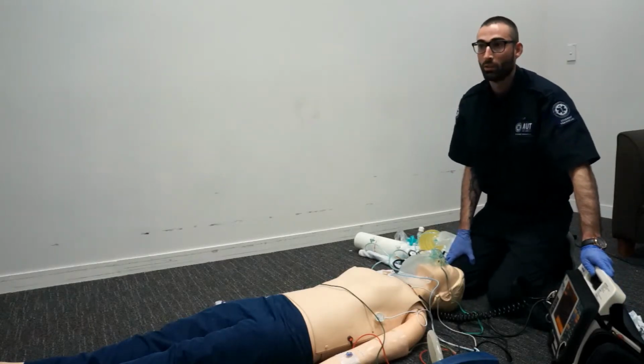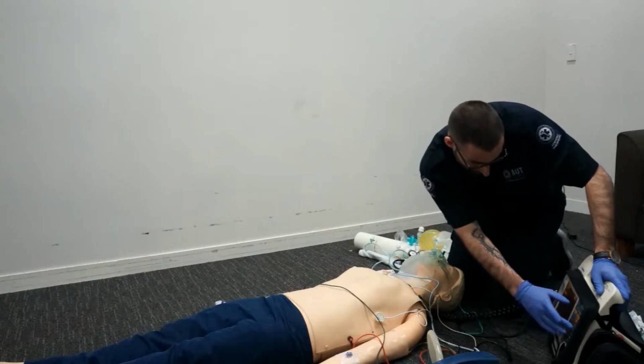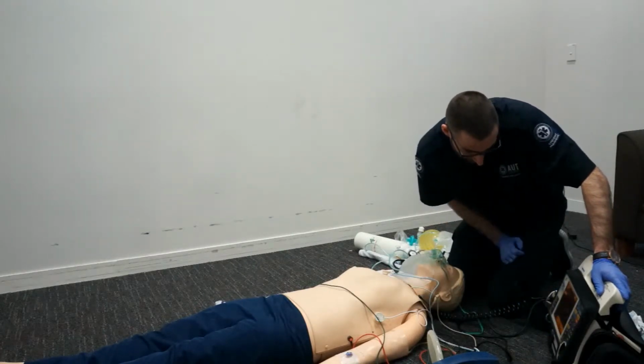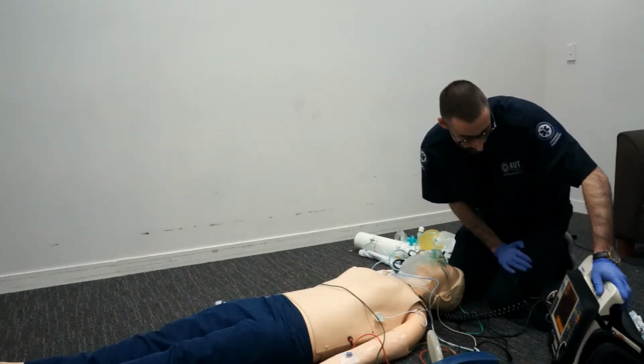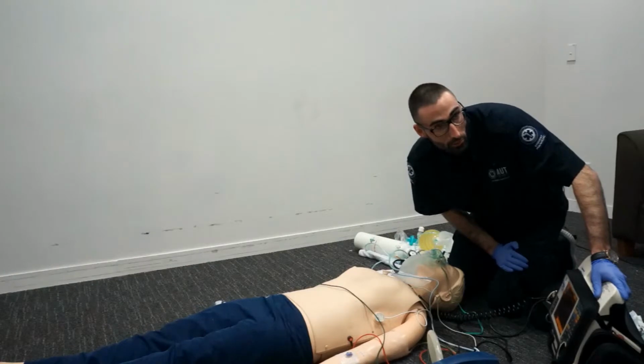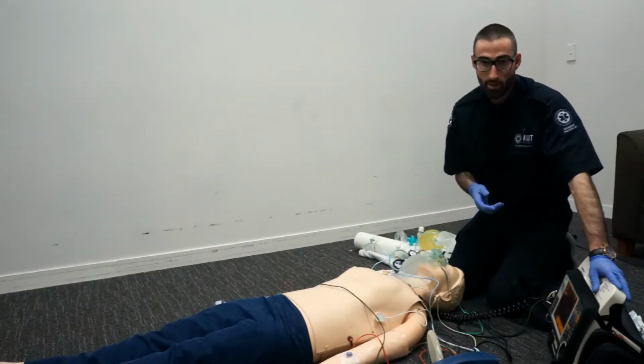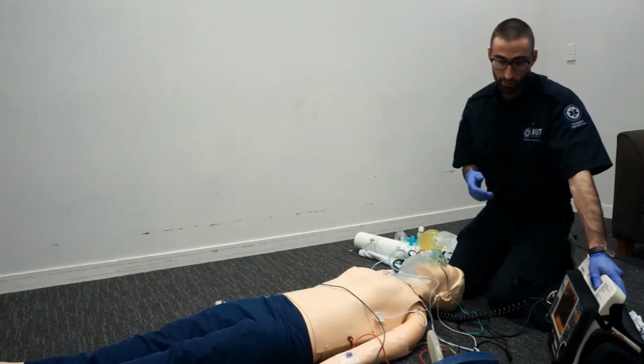Select synchronize mode. Okay, sync. Confirm there is a detection symbol above every QRS complex. Okay, yep, we have a detection symbol on every QRS complex. This is important to note as we don't want R on T, as this can cause cardiac arrest or torsades.